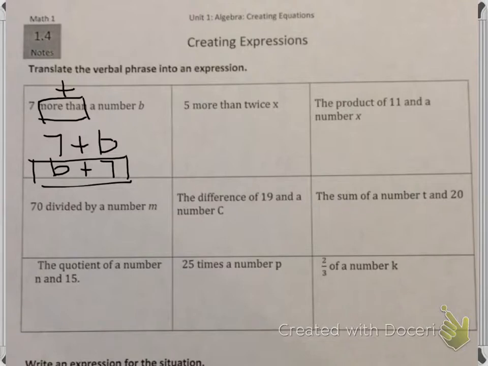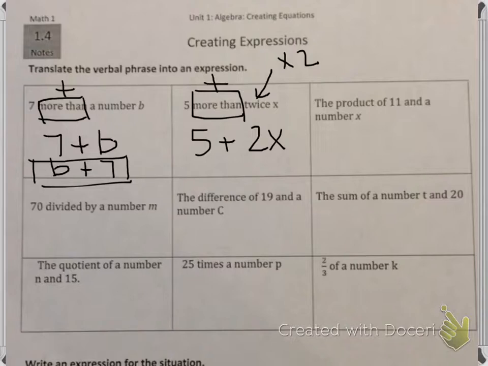The next one here says 5 more than twice x. So again, this more than right here is going to be addition again. Twice means, well, let's just think about that for a minute. If I had 4 pieces of candy and I asked for twice that, you would give me 8 pieces because you would times that by 2. So what we're going to have here is 5 more than twice x. So 2 times x. Like I said, we're just writing these expressions mathematically that are written here in words.